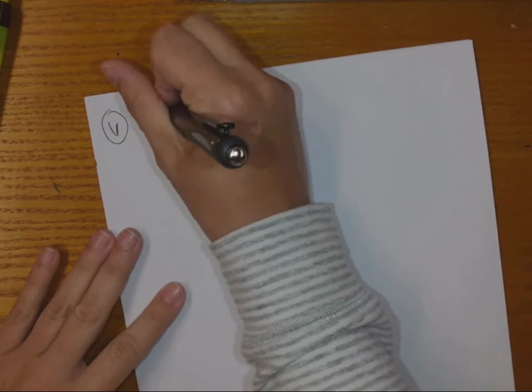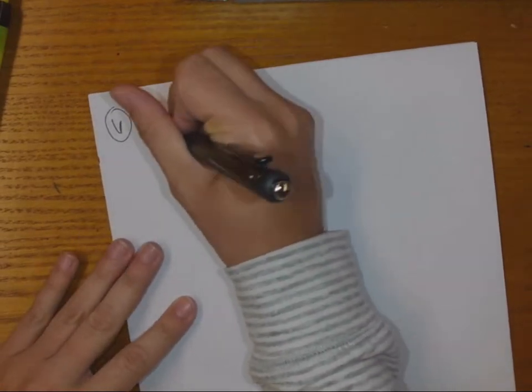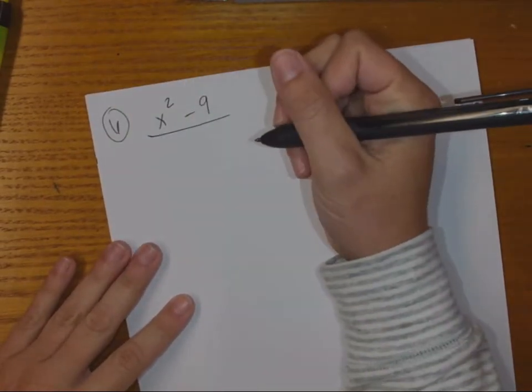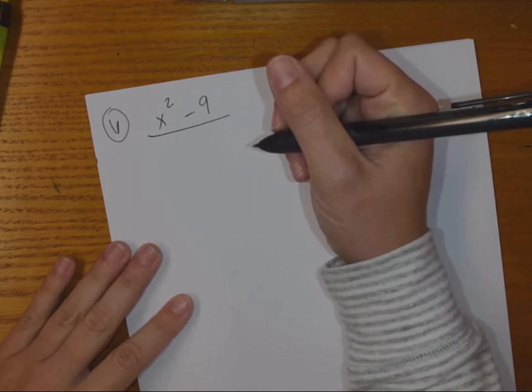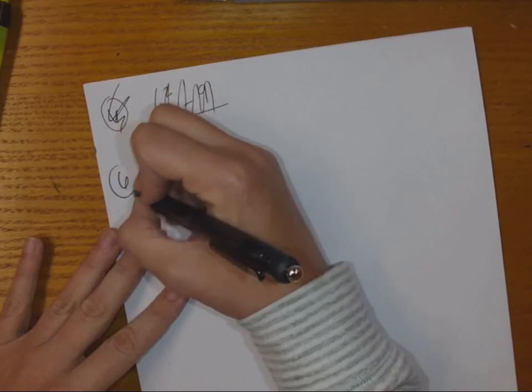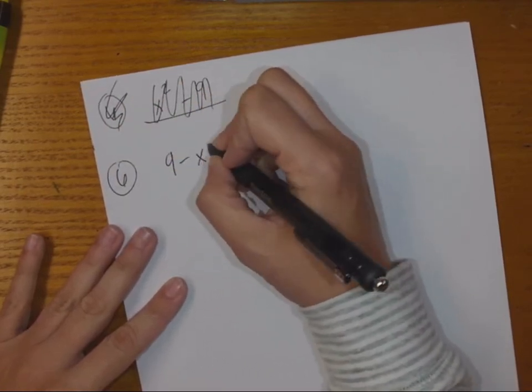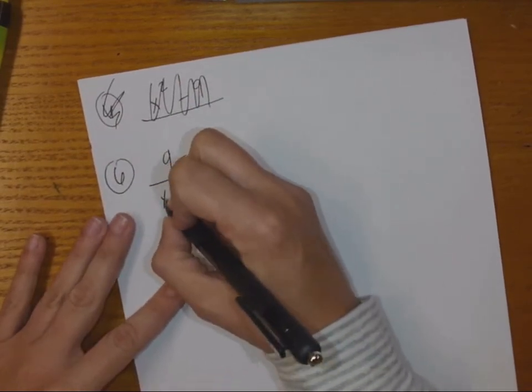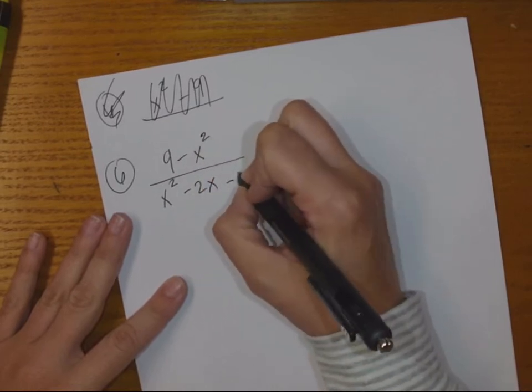If I had 9 minus x squared over x squared minus 2x minus 3.